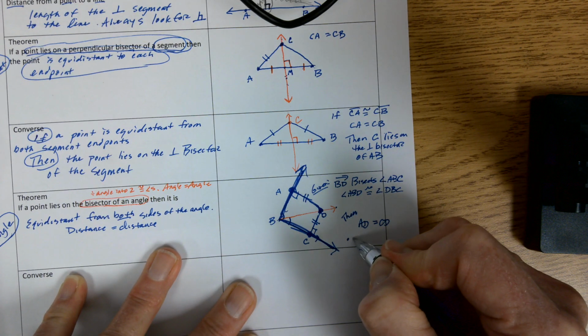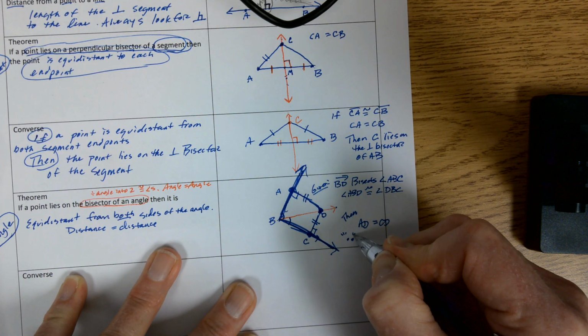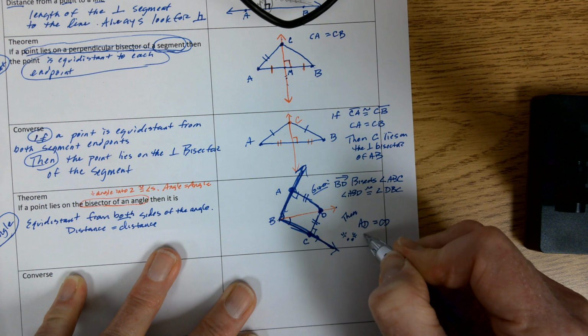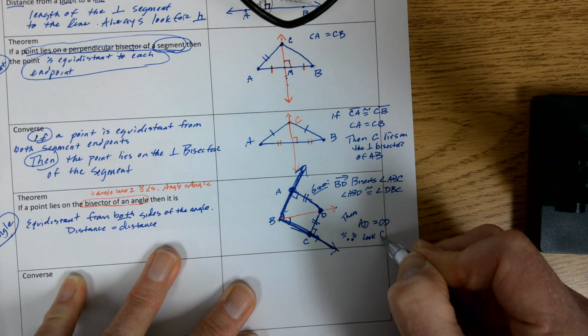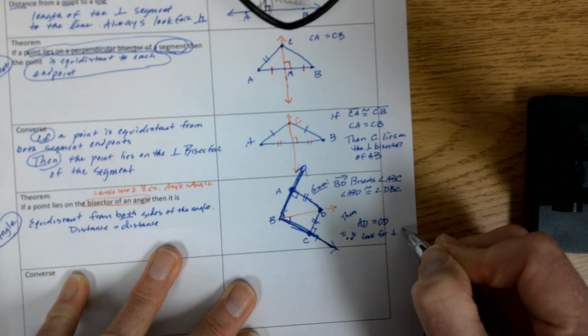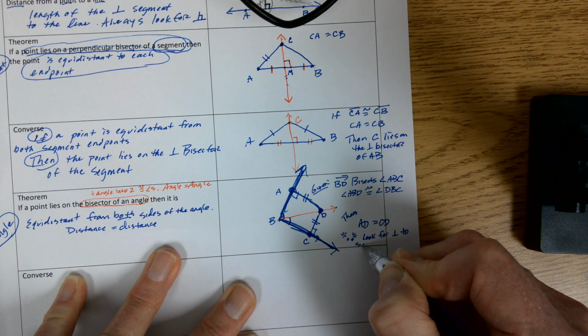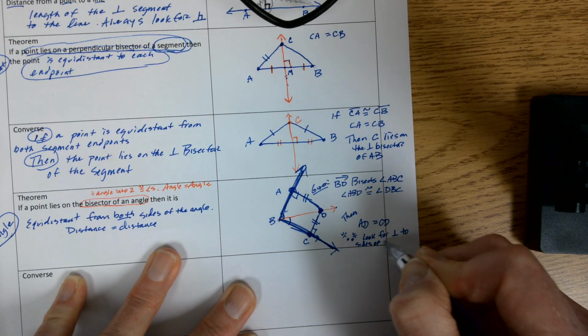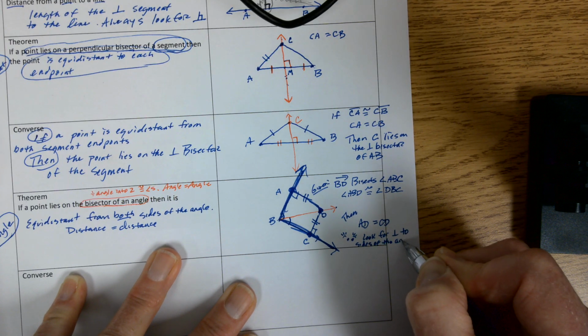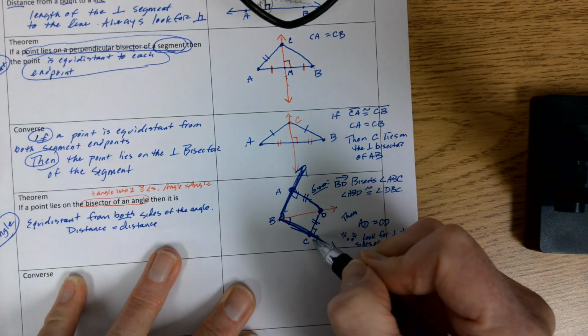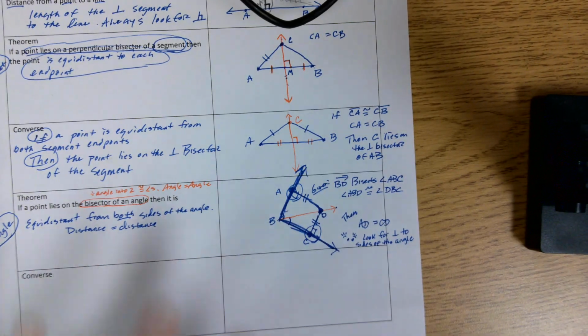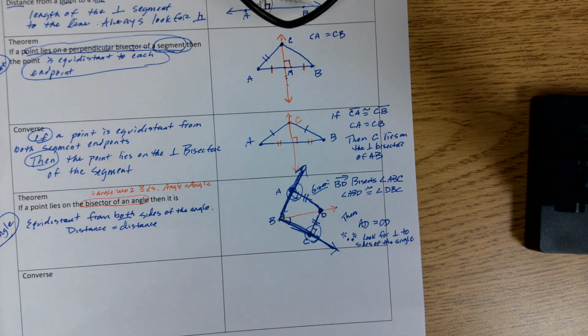And when you look at this one, these are your eyeballs looking. Look for the perpendicular to the sides of the angle. Look for this right here. Look for this right here. Then you know you're talking about distance. Those two lengths are going to be equal. Then I'm going to do the converse of this.